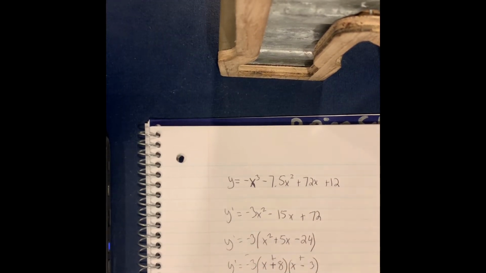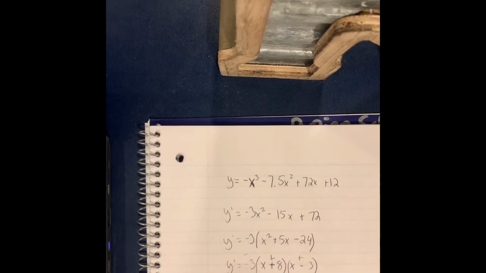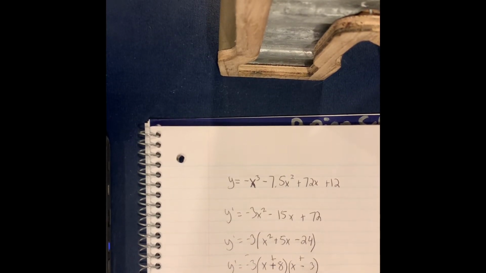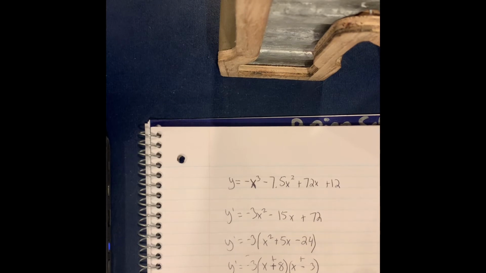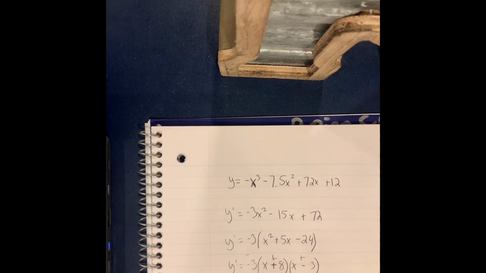So now we know that y increases on negative infinity to negative 8, and it decreases. Y decreases on negative 13 to negative 8, and 3 to 12, because y prime is negative in those intervals.